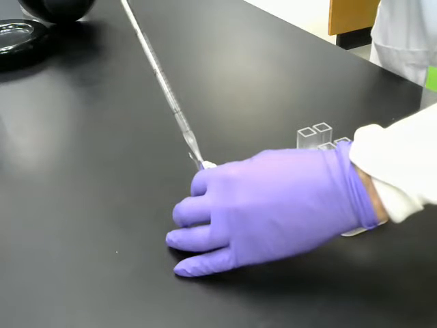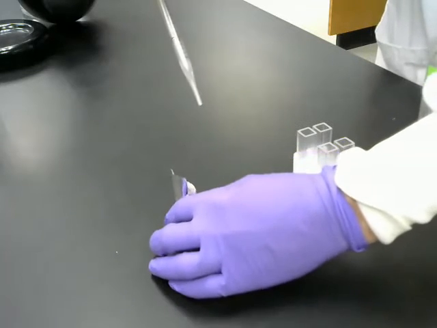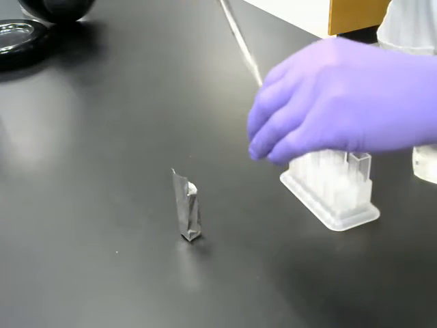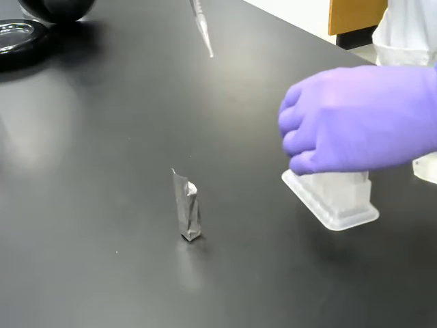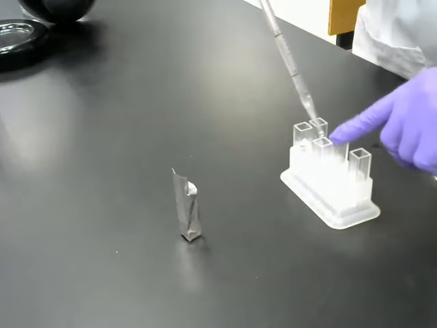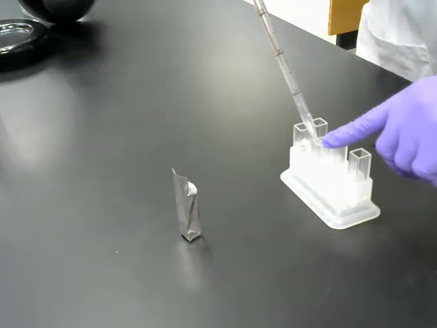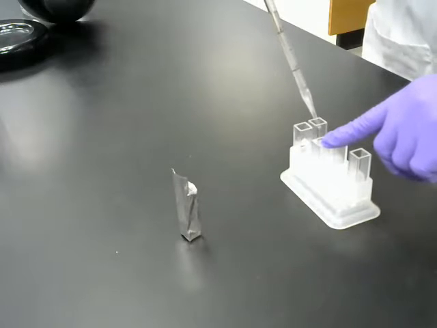One, two, 2.5, and 2.5 for that cuvette. One, 2.5, and 2.5 for that cuvette.